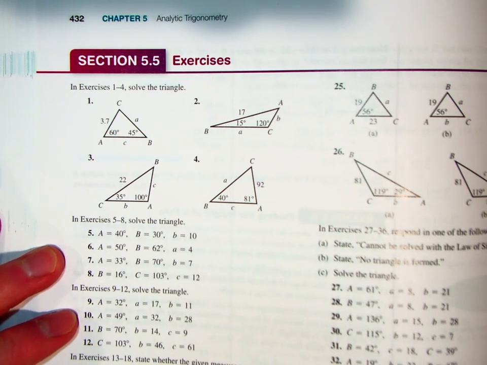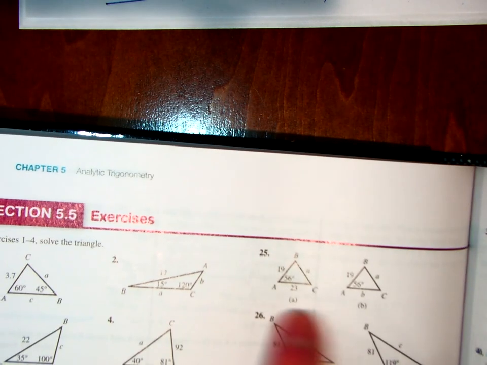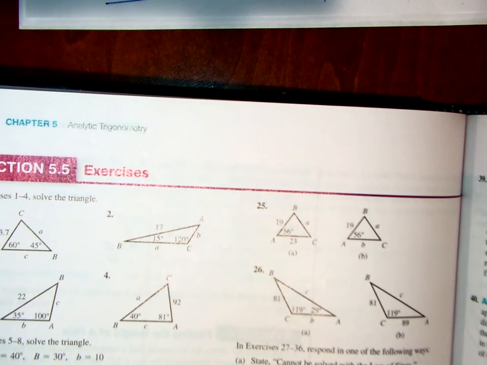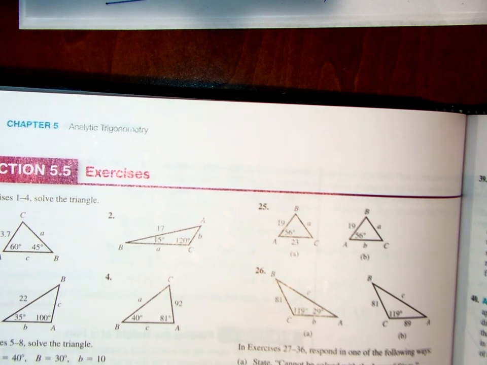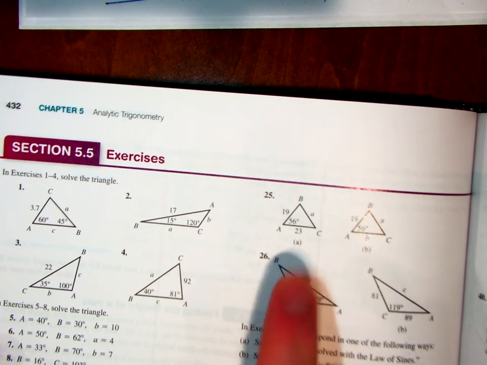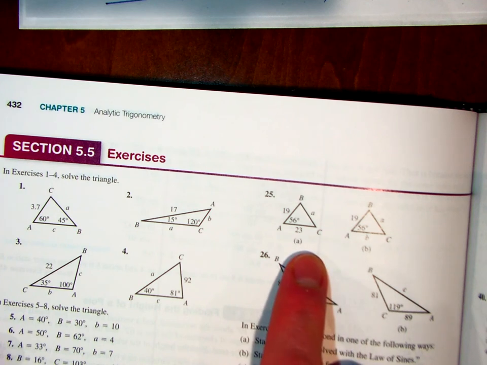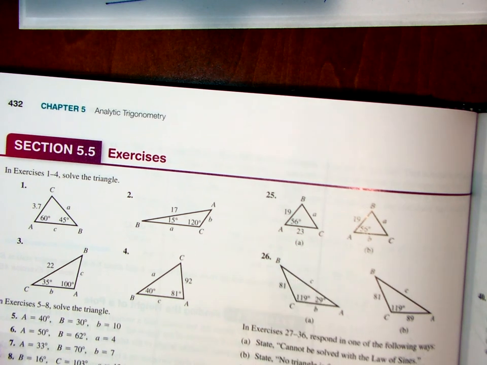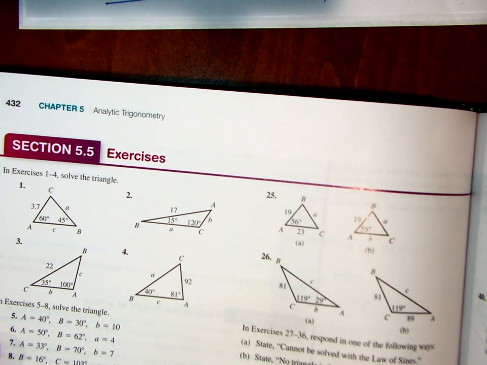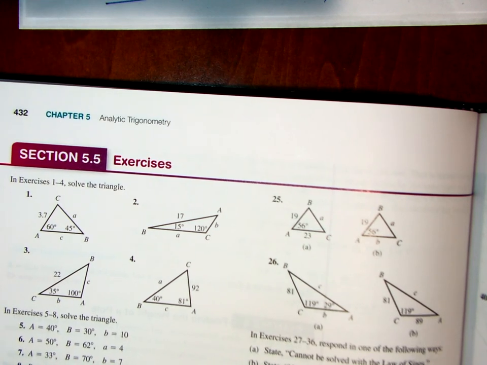Okay? 25 and 26, it gives us these triangles, and it says, decide whether or not it can be solved with the law of sines. If you do have enough information, then solve it. If you do not have enough information, don't solve it. Sometimes there's not enough information given to do law of sines. Remember, to do law of sines, you have to know an angle and a side directly across from each other. If you know that information, solve it. If you don't know it, then just say you don't know it, and then move on.